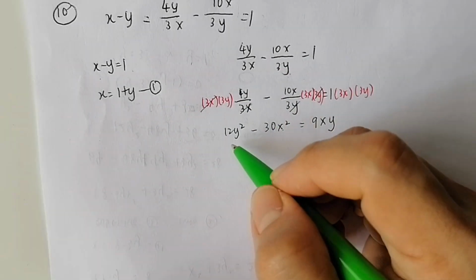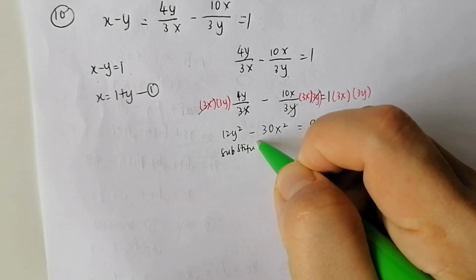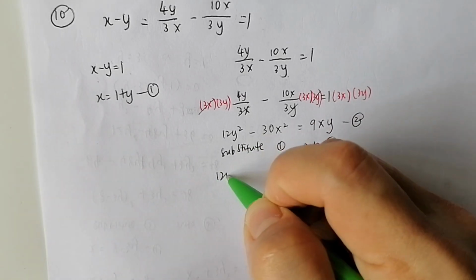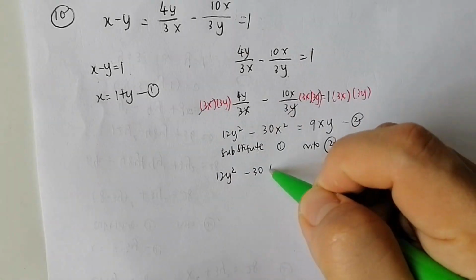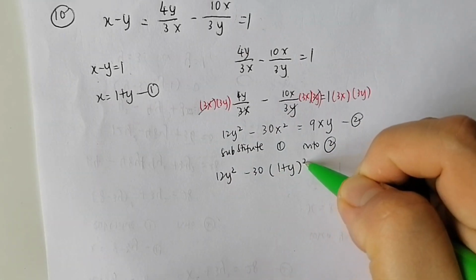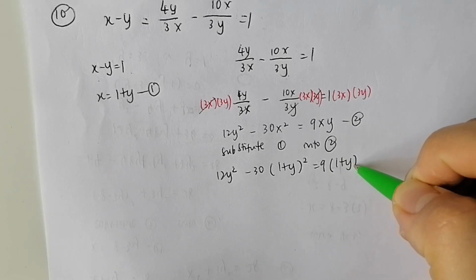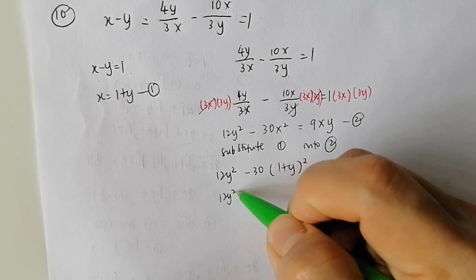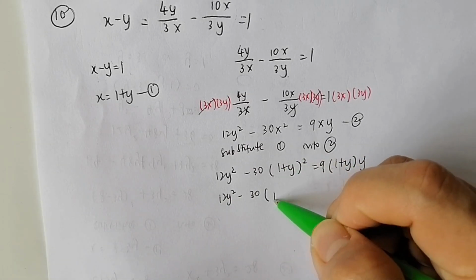Okay, now here we are going to have equation 2. We are going to substitute 1 into 2. That means 12y squared will remain, 30 will remain. Once you see x, we are going to replace it with 1 plus y, squared. 9 will remain, x we are going to replace with 1 plus y, and then times y. So 12y squared remains, 30 remains, expand this term. First term squared, 1.